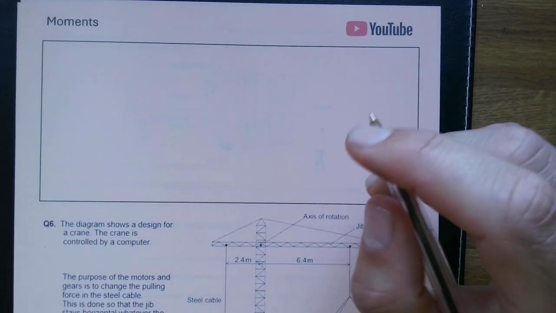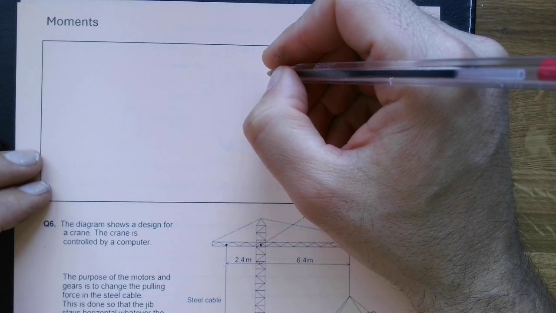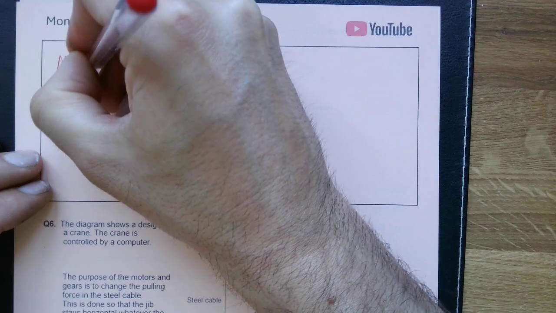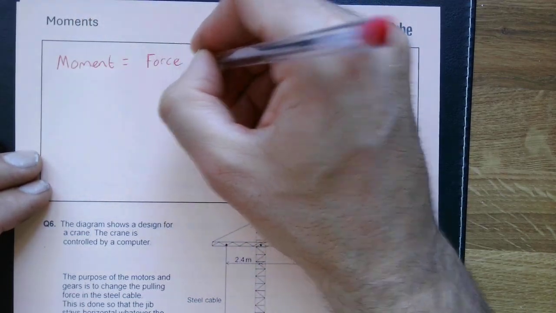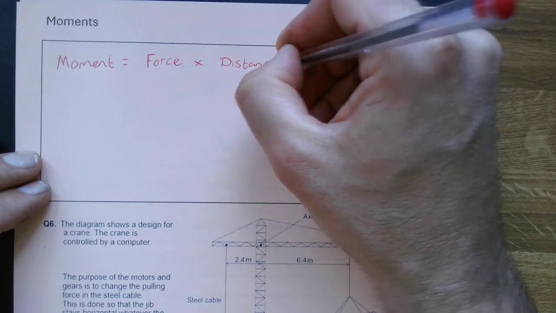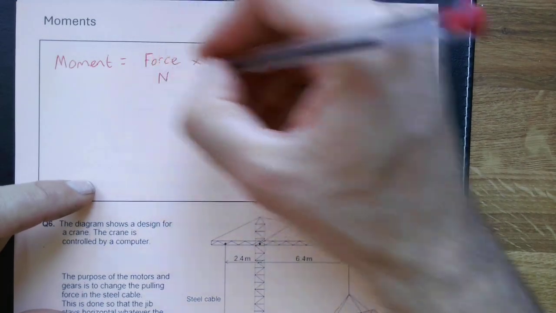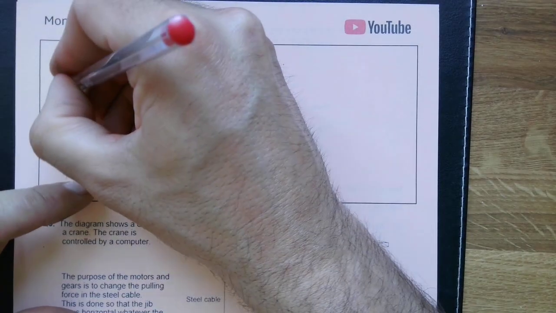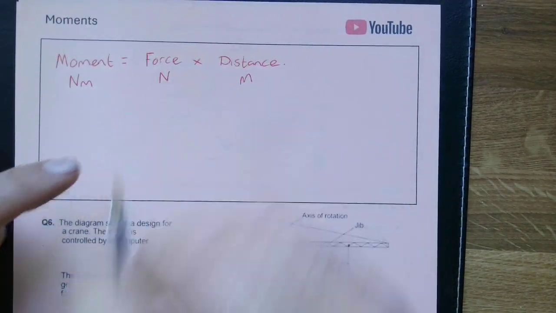Right, moments. A moment is something that makes something turn. The equation is moment equals force times distance. Now that means perpendicular distance, so I'll show you what that means in a minute. Force is measured in newtons, and distance is measured in meters. So that means it's in newton meters, because you're multiplying the newtons by the meters.